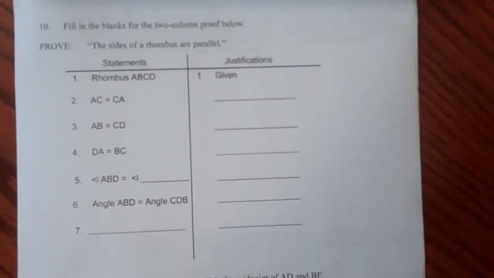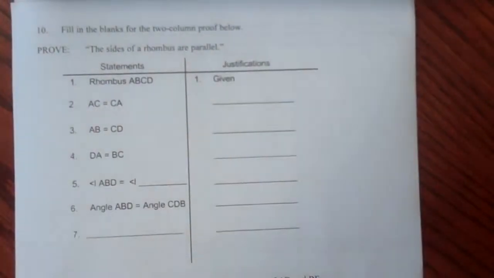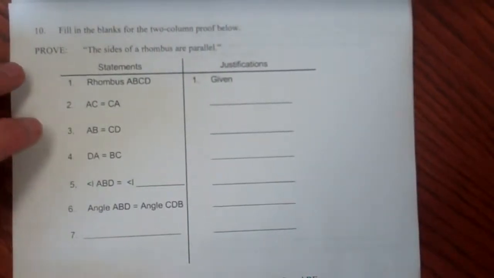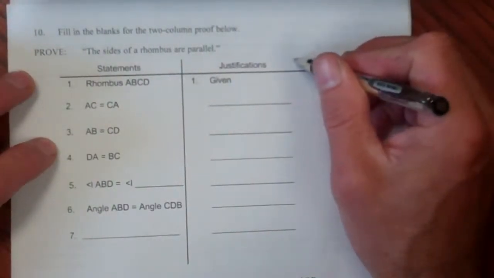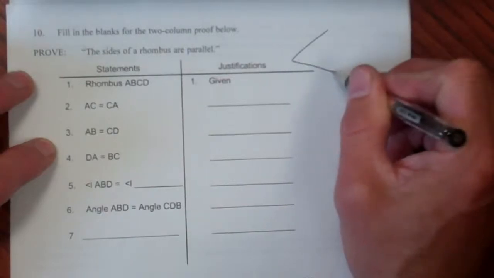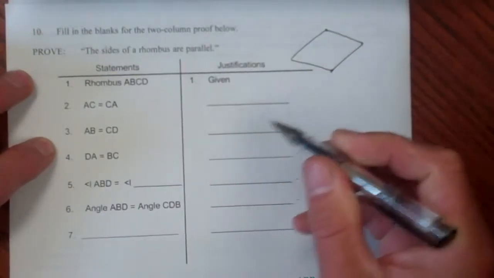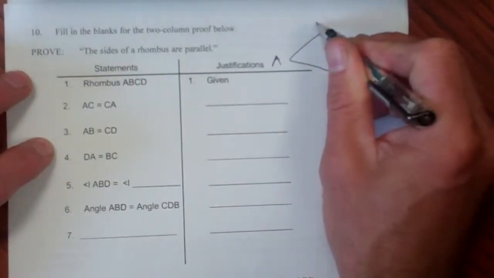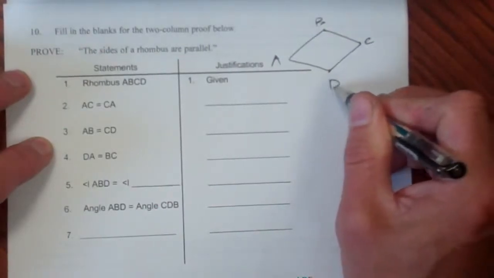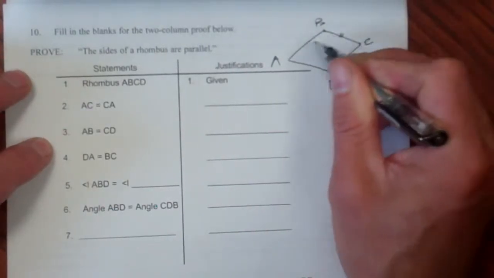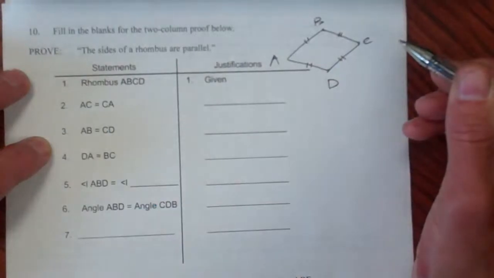Okay, here we are on the second page. Fill in the blanks for the two-column proof. The sides of a rhombus are parallel. So if you draw a rhombus, and it looks to me like it's going to be A, B, C, D, like this, and these guys are all congruent. That's the definition of a rhombus that you should know well.